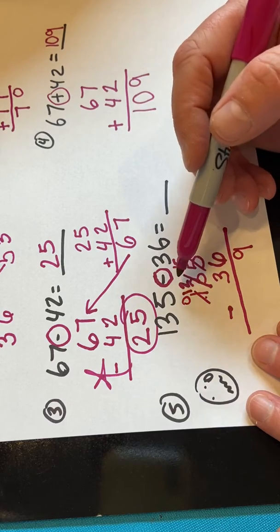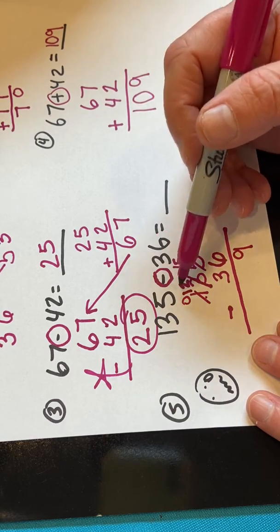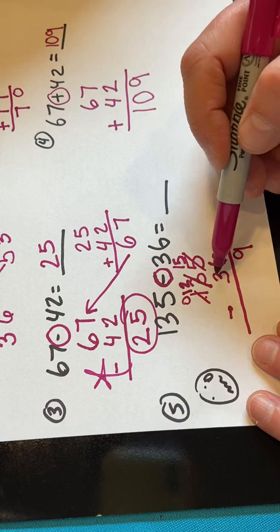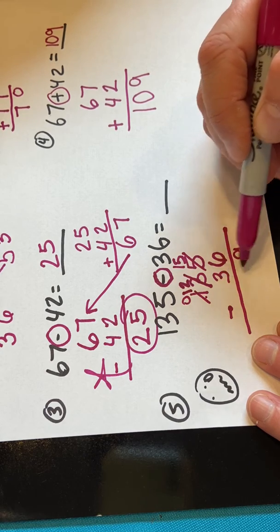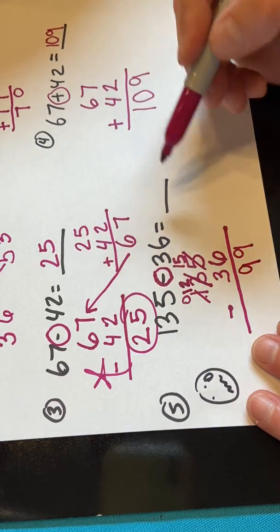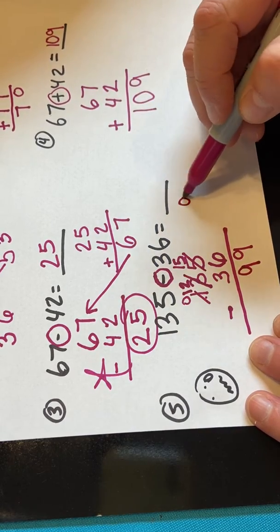All right, and now we can do 12 minus 3. 3 is a counting number. We can count backwards. 12, 11, 10, 9. And our answer is 99. Let's go ahead and add back up.